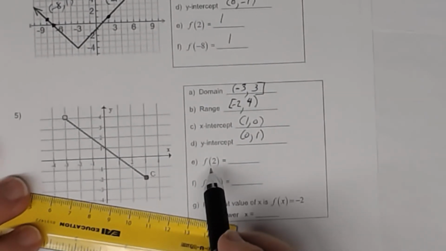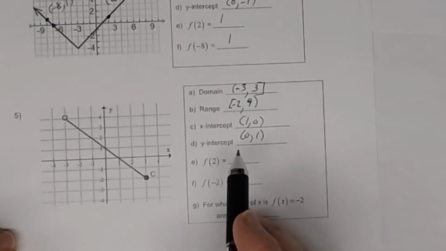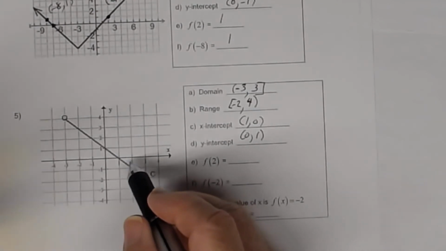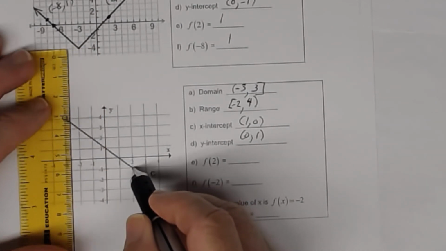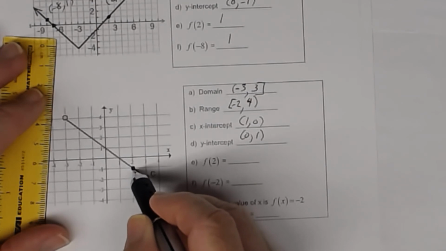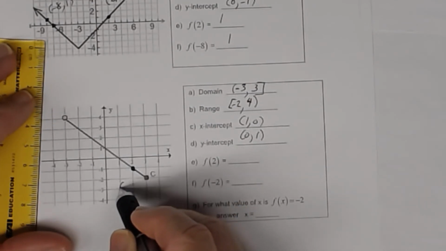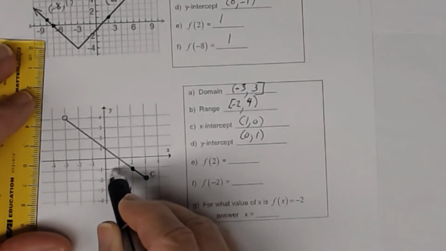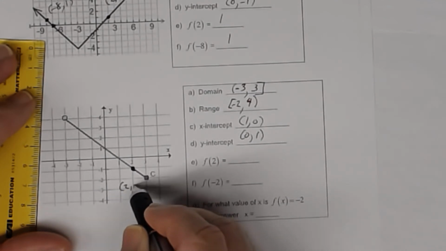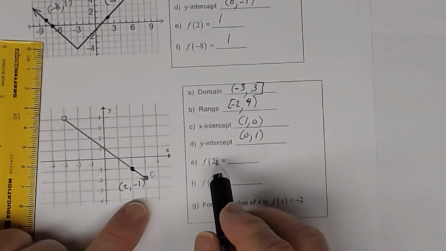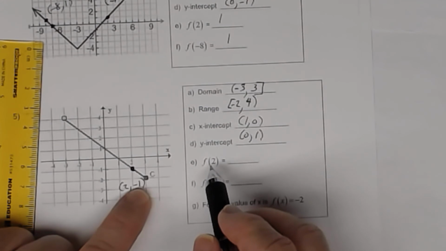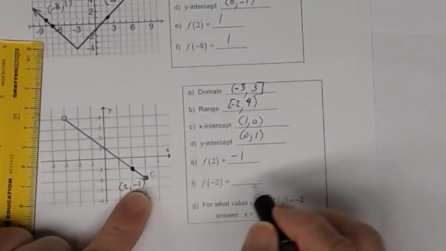F of 2, what is the y-coordinate when x is 2? So here's where x is 2, right? Right here. So put a dot on the graph corresponding to that and label it. So that's 2, negative 1. 2, negative 1. So now we can answer the question. When x is 2, what's that y value? The y value is negative 1.